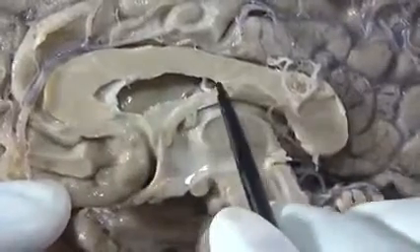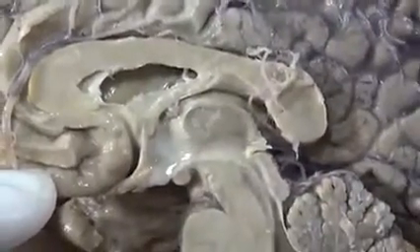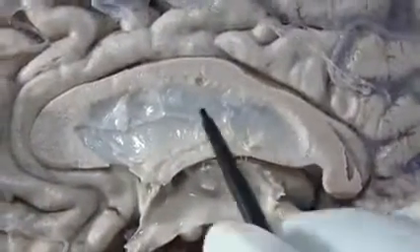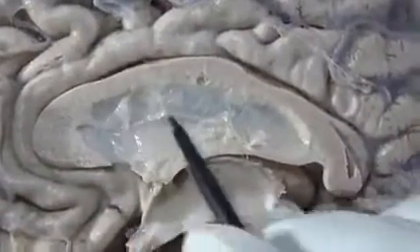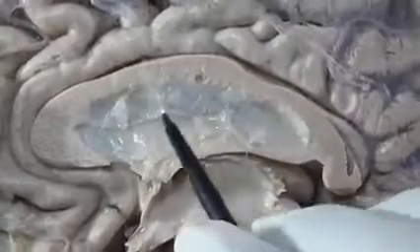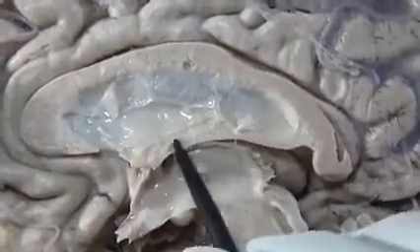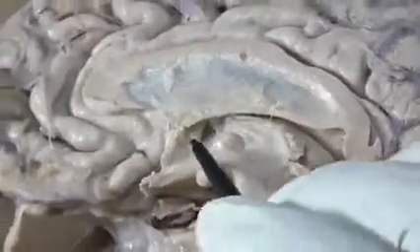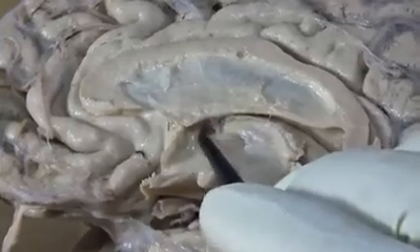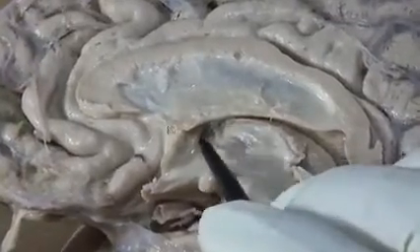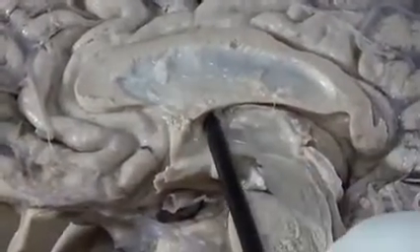This gap is filled by septum pellucidum. Let me show you in another section. So here you can see the septum pellucidum, and deep inside will be the cavity of the lateral ventricle. See this. Again, this is fornix, and here is its column. This is the column of fornix, which are diverging, and this is the interventricular foramen.